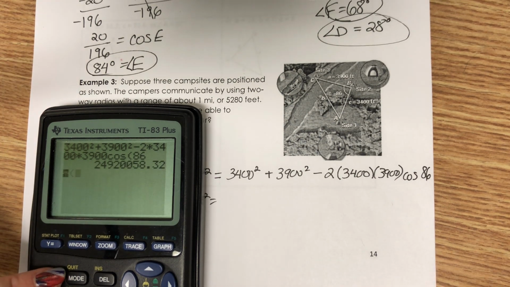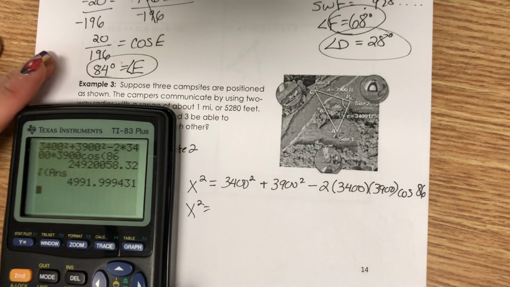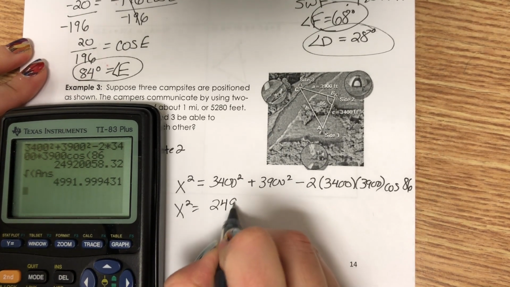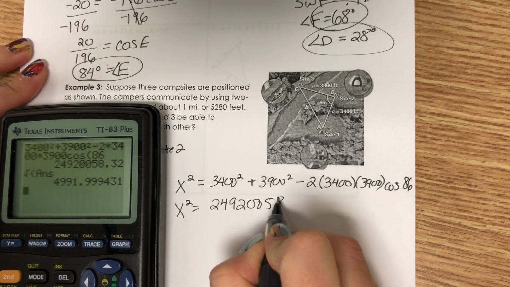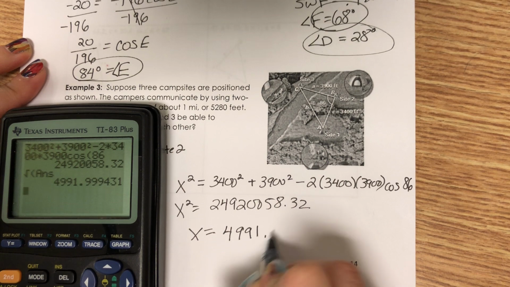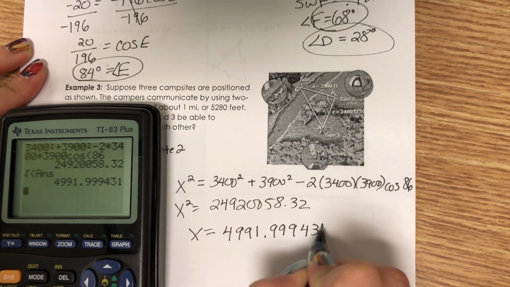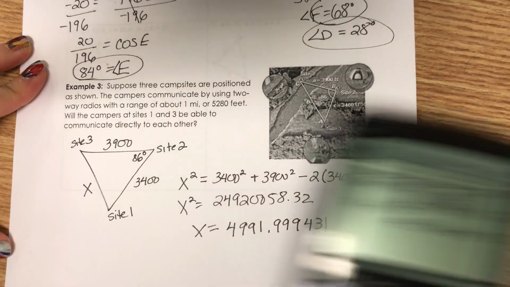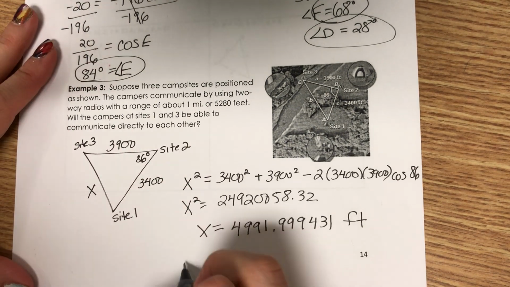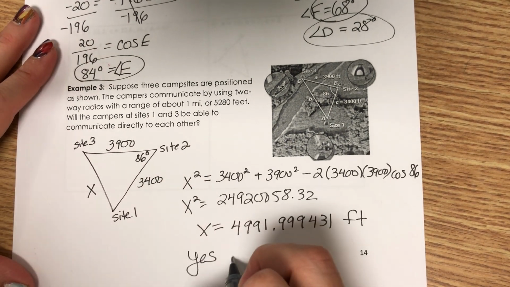And then we're going to square root that answer. 4,991.999431 feet. So is that less than 1 mile? Yes. The radios will work.